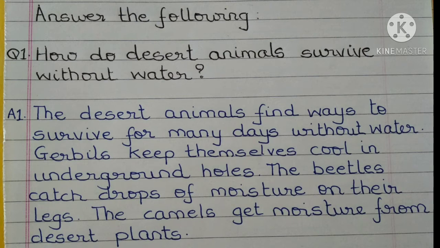Answer the following. Question 1. How do desert animals survive without water? Answer 1. The desert animals find ways to survive for many days without water. Gerbils keep themselves cool in underground holes. The beetles catch drops of moisture on their legs. The camels get moisture from desert plants.